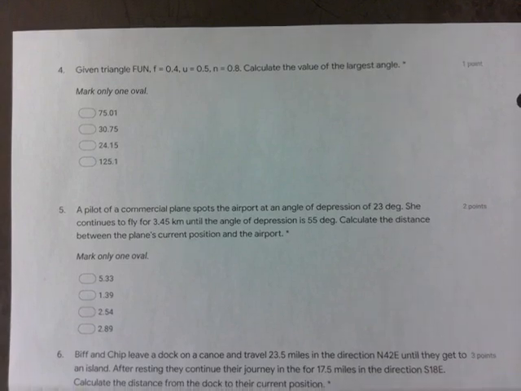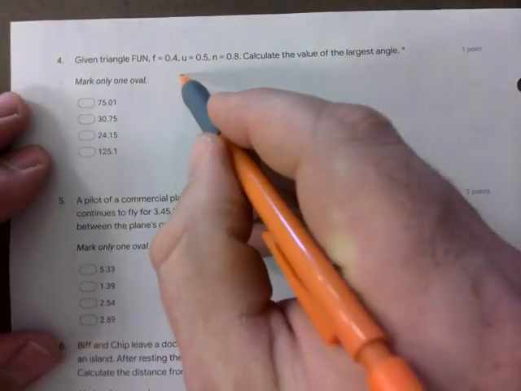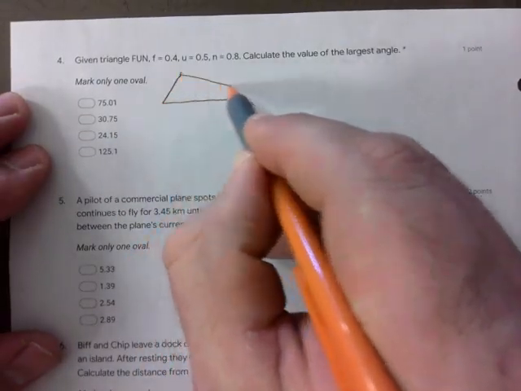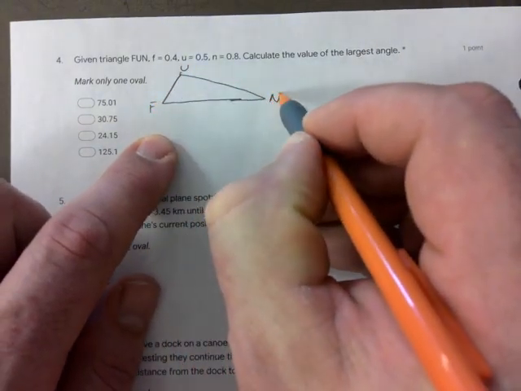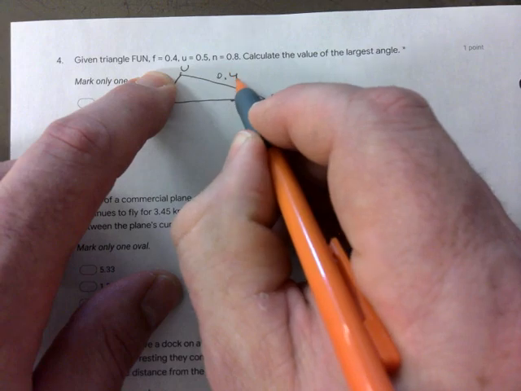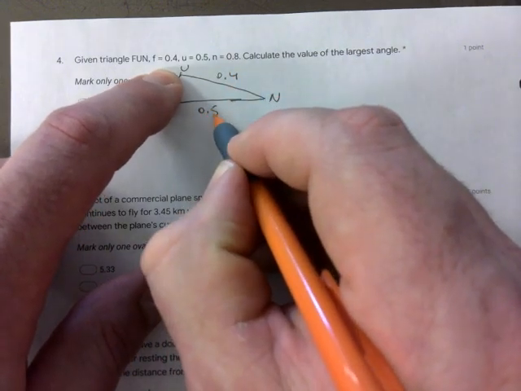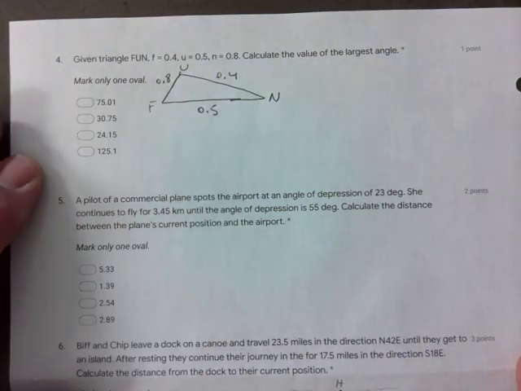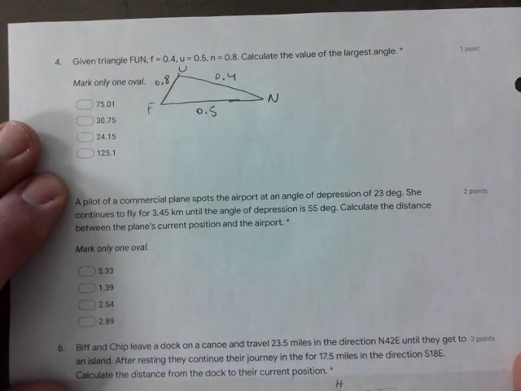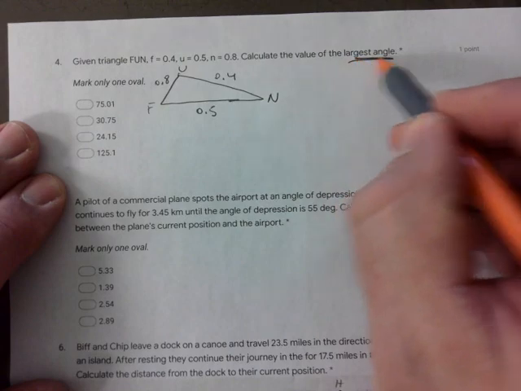Triangle, fun. You have a weird sense of having fun, Mr. Griggs. Anyways, fun.